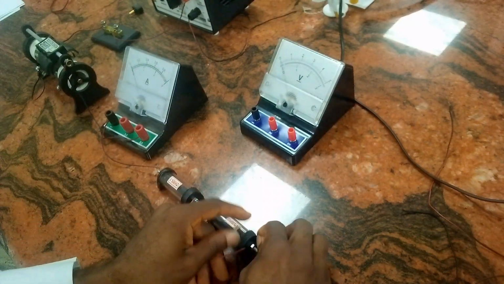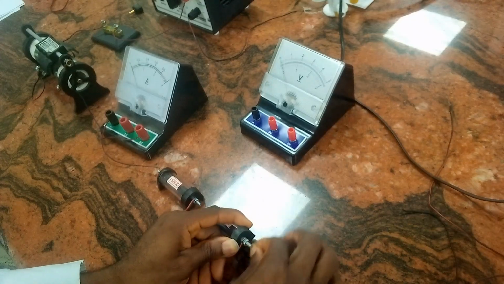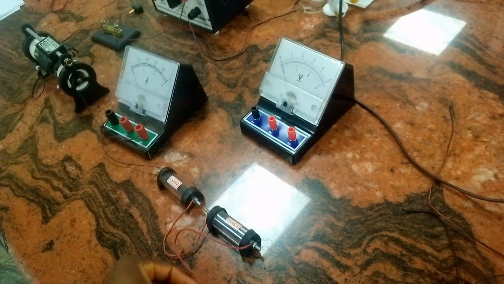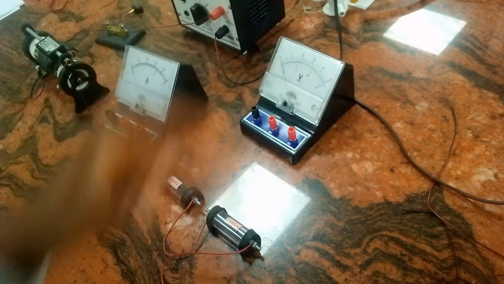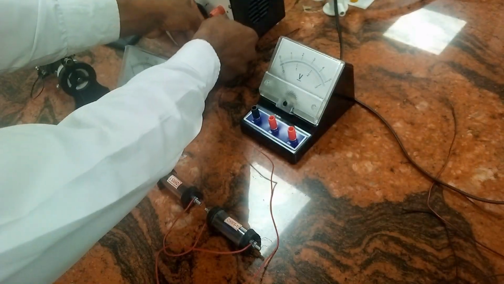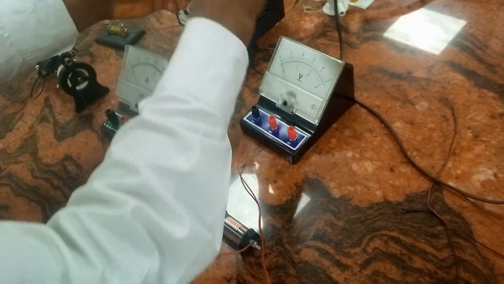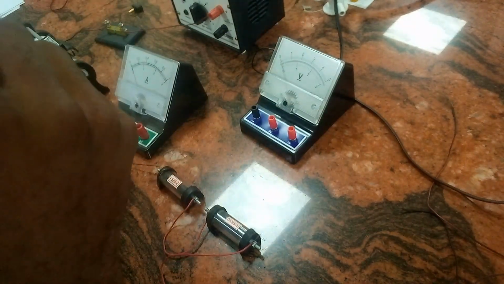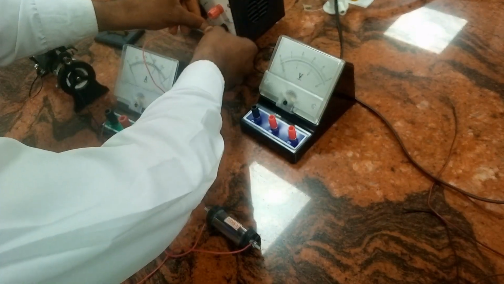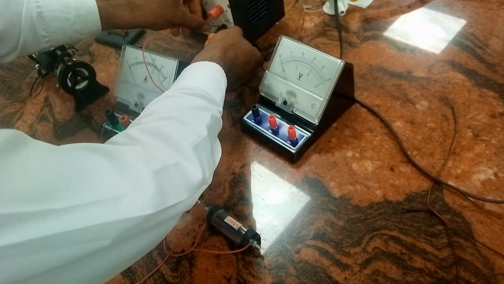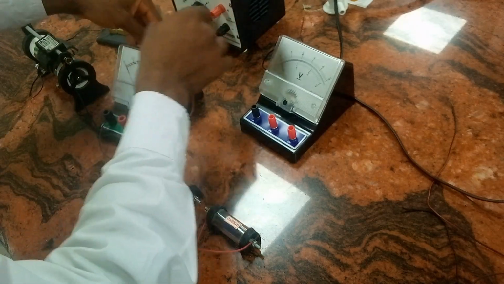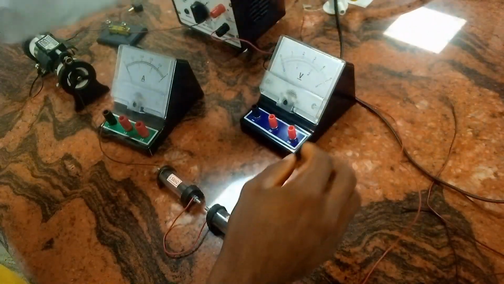Then from here, I'm going to have one out to the negative terminal. From here, I'm going to take it straight to the negative terminal here. Let me take this off first. Then I'll make this connection, straight to the negative terminal.